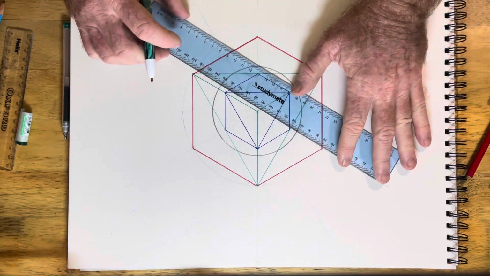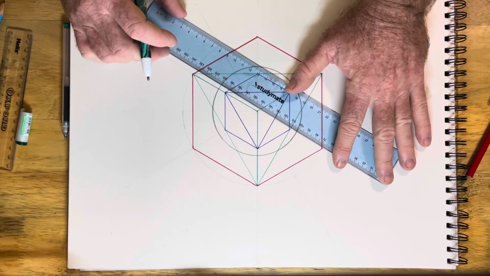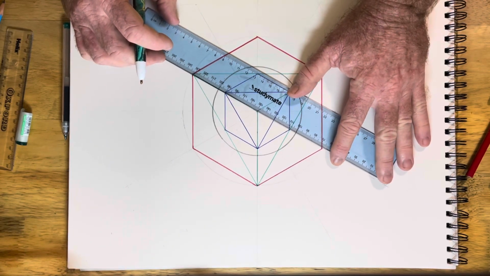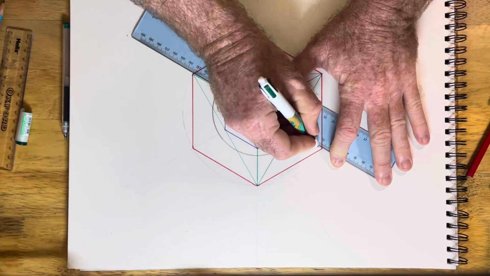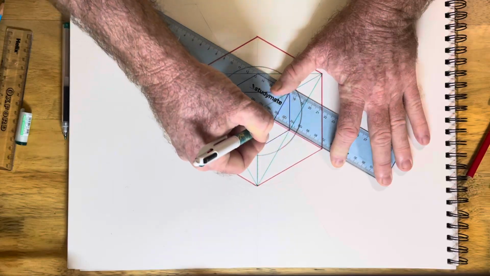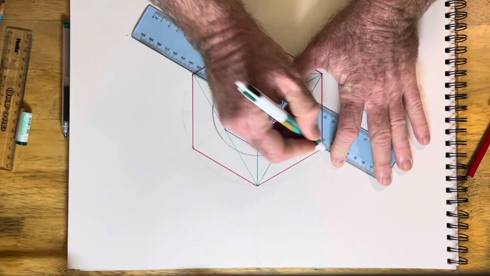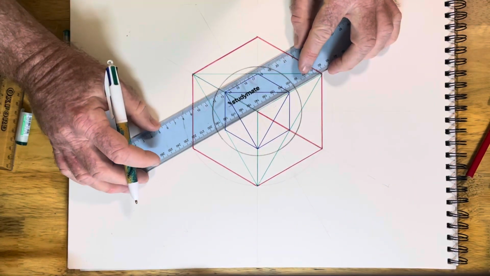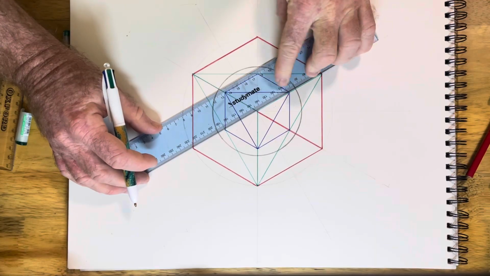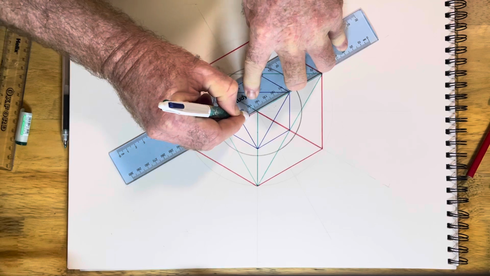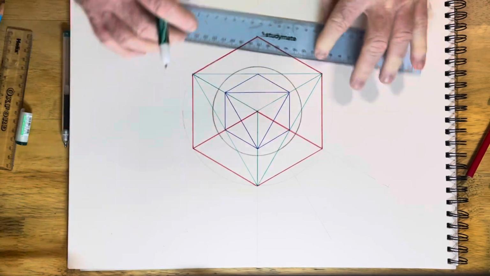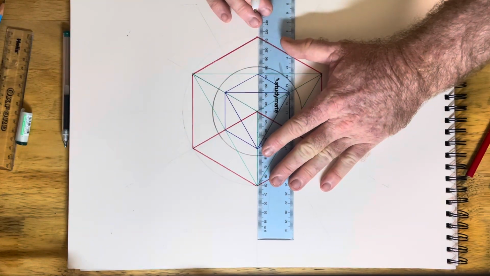And we're going this direction. There we have a cube.